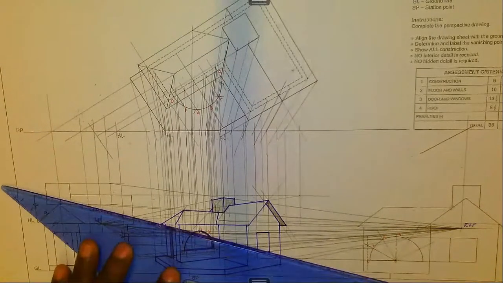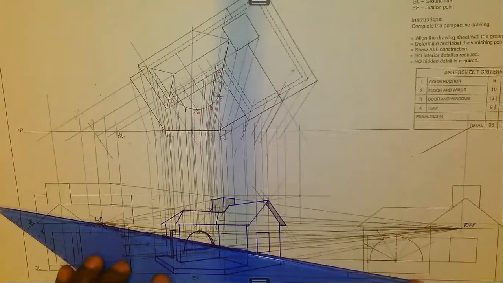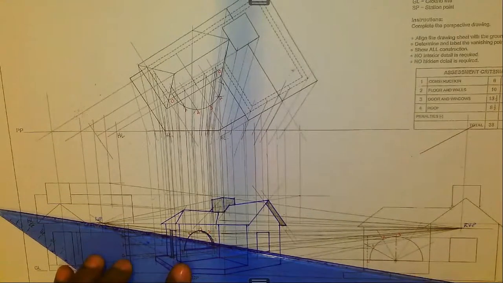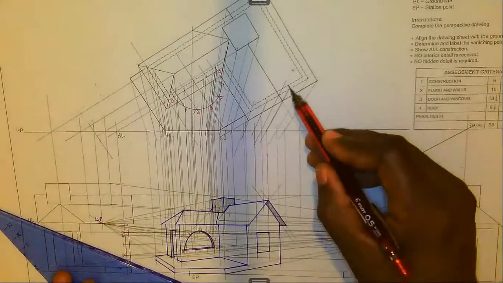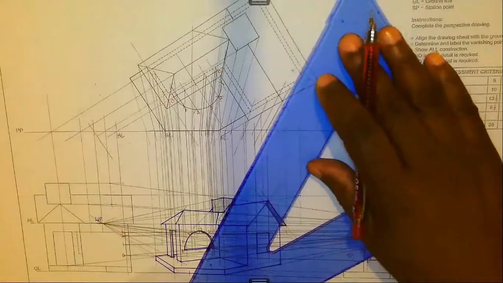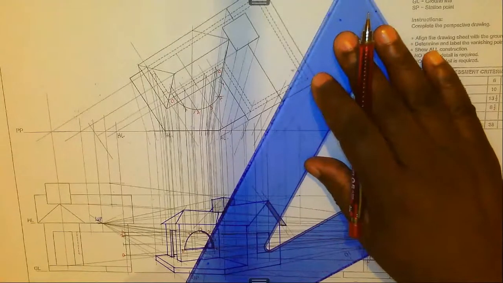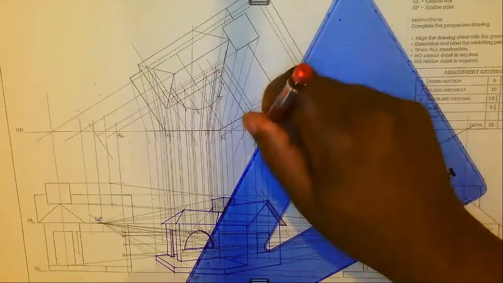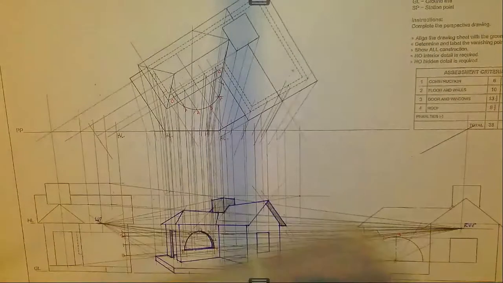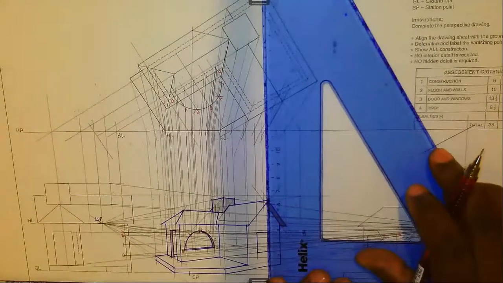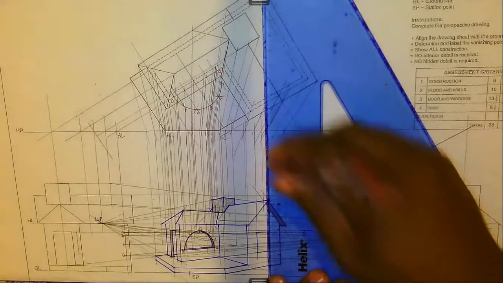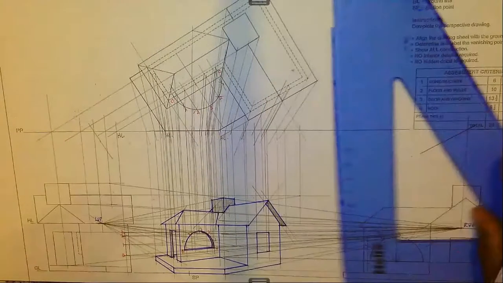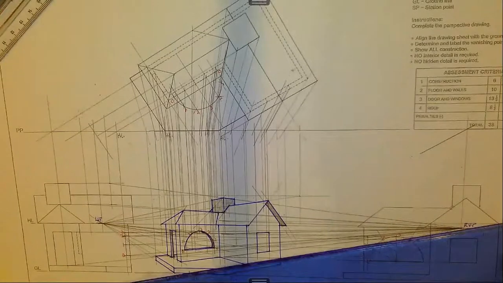Take this corner to the left vanishing point. Like that. Then get hold of the inner wall. Connect like this. Take this one down like that. We have got to this point. The moment we get to that, we will fade to the right vanishing point.